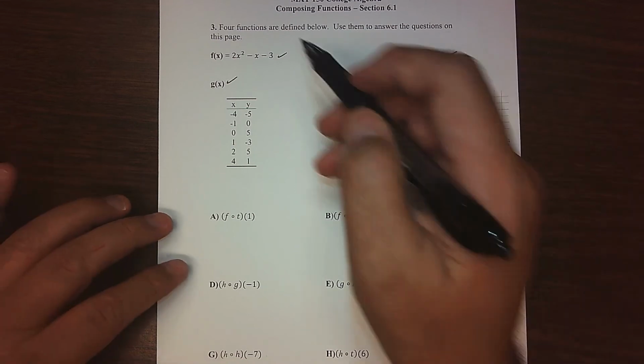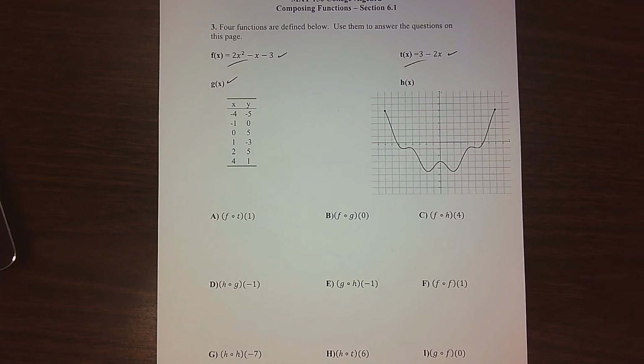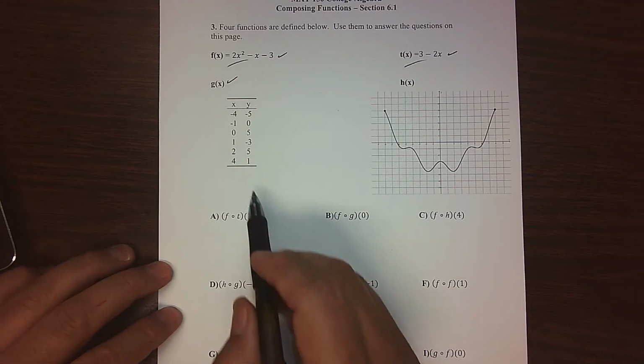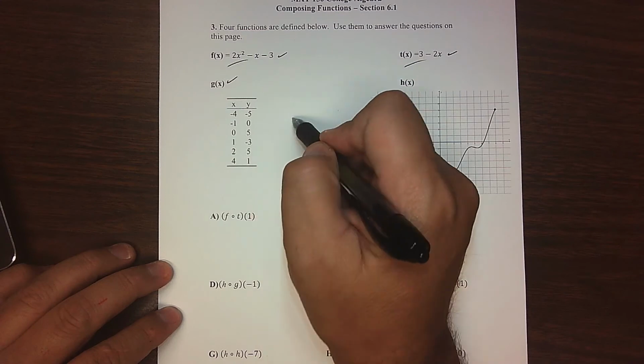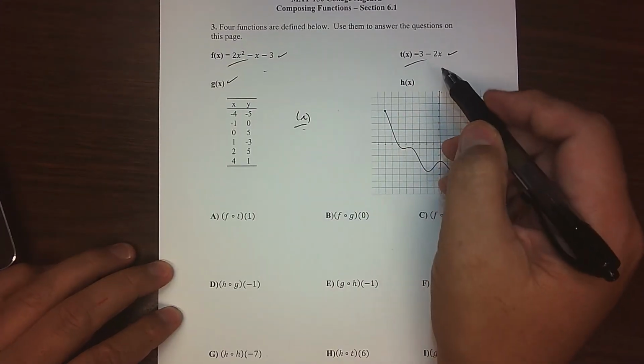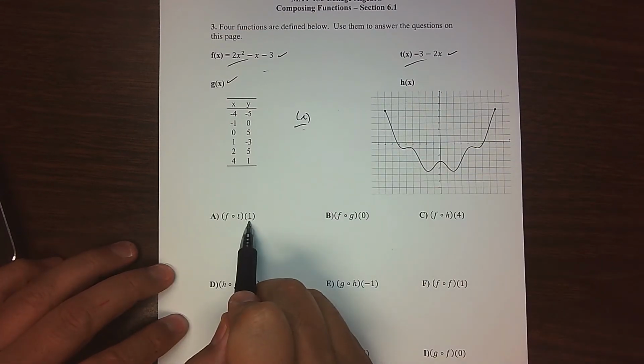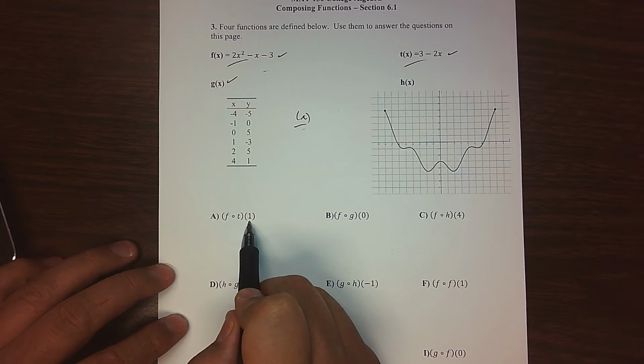We've already seen how we do it when we have functions that are nice in equation form, but how do I throw in tables and graphs? Well, the first thing we need to realize is that it's really hard to actually come up with a function of x like we did here and here. So because of these, what we're actually going to be doing is looking for values, and that's the only way we can really do this. So that's what's going to change from this worksheet as opposed to the other.